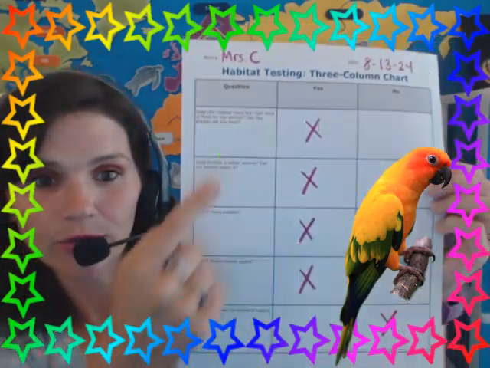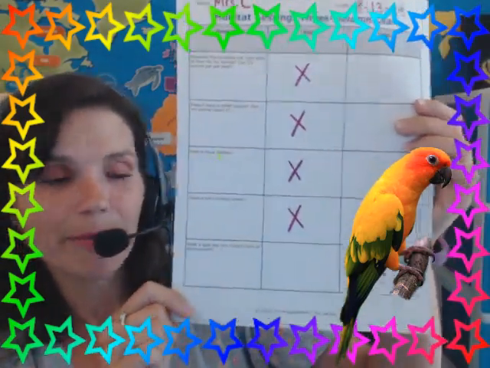Can my animal get the food? Yes, mine does. Does it have a water source? Can my animal reach it? Yes, it can. The next question says, does it have shelter? Yes, it does. Now, in my model, I didn't add a nesting box. I didn't have one, but that is something that I already thought of that would also be an improvement. So I'm going to include that as well. Does it have enough space? Yes, there's enough space for my bird.